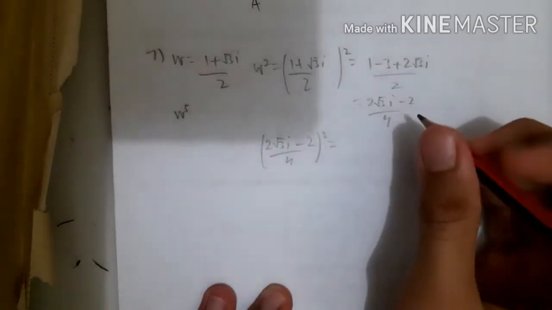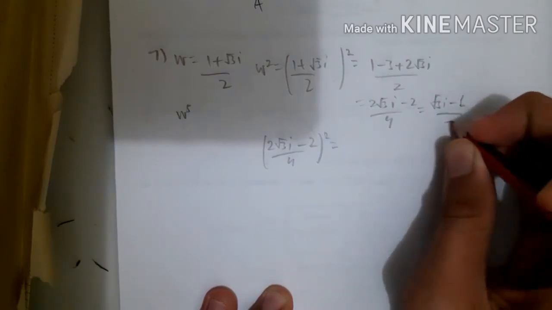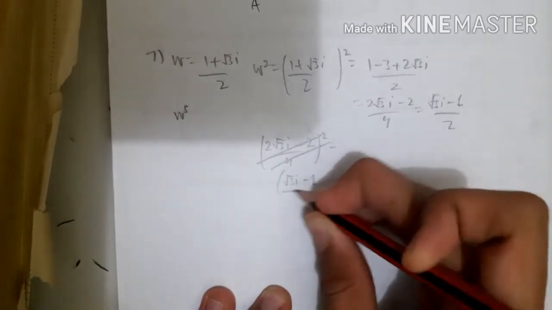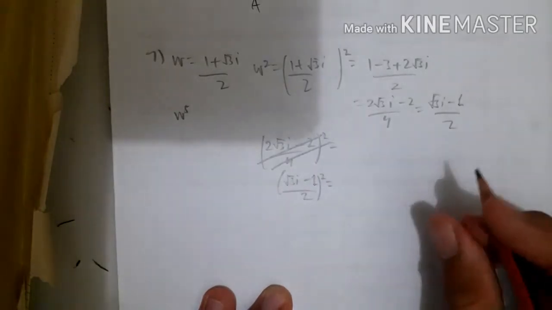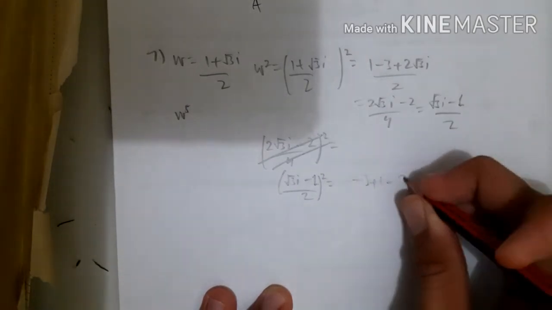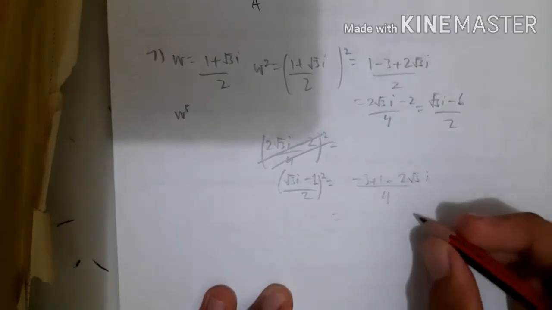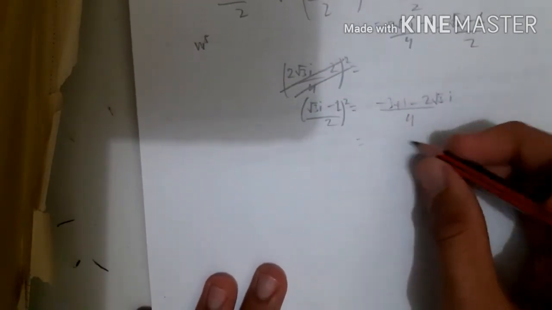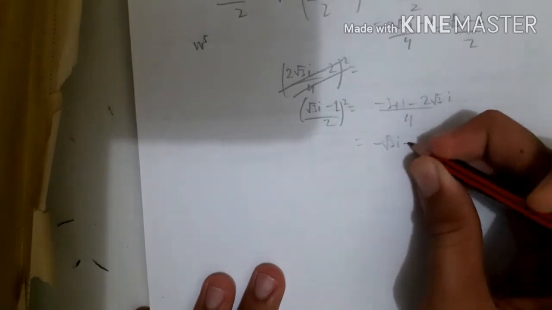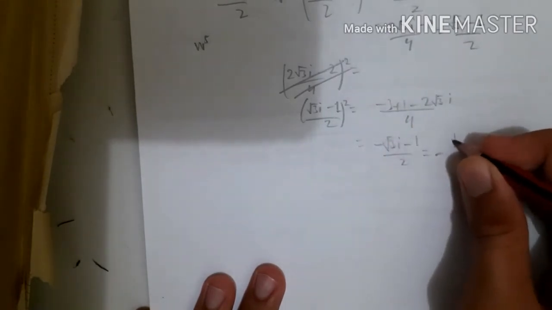I think we just simplify that first, right? So that is root 3i minus 1. This way we could ease the calculation. So (root 3i minus 1) over 2, to the power of 2. So that will be (minus 3 plus 1 minus 2 root 3i) over 4. That will be equal to minus root 3i minus 1. Okay, we just put the negative in front.